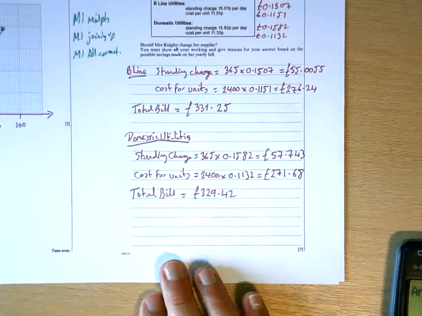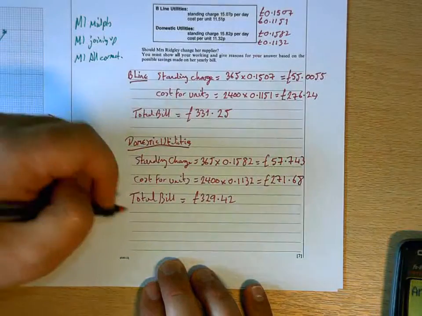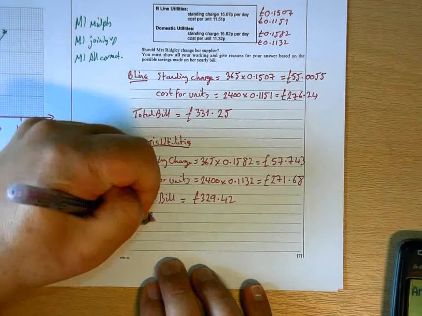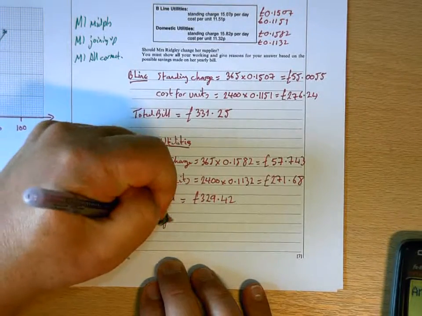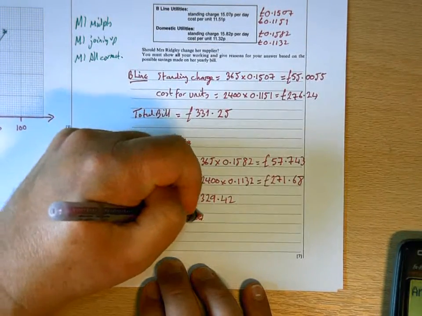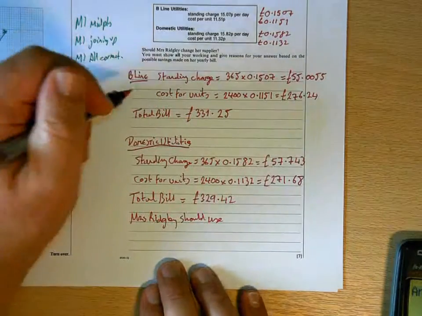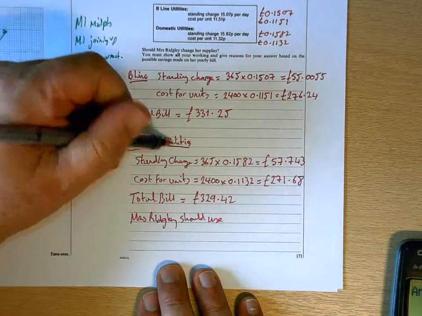So Mrs. Ridgely should use domestic utilities because it costs her less.